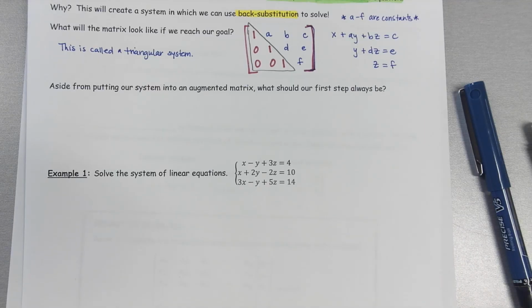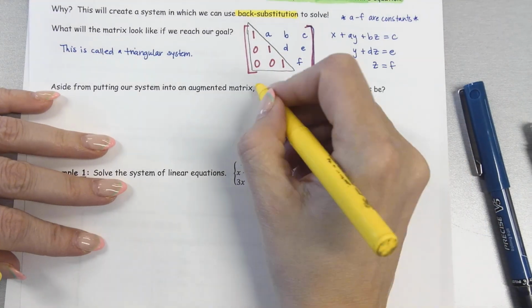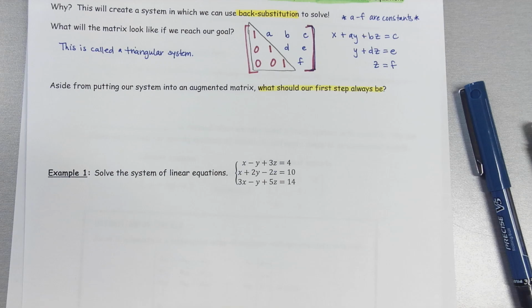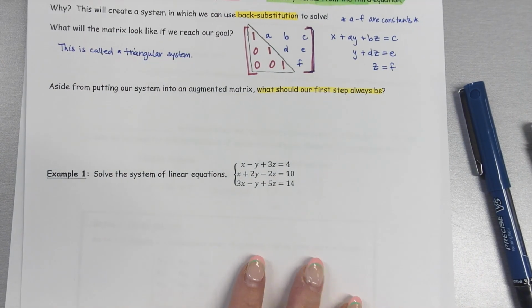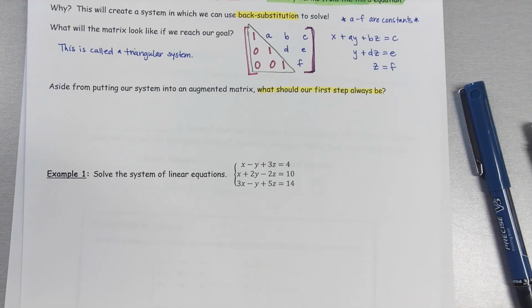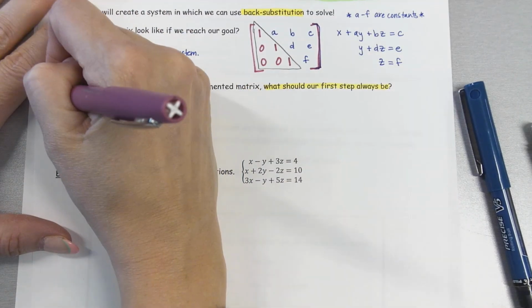Technically, your first step is always going to be to put the system in an augmented matrix. Aside from doing that, after it's in the matrix, what should our first step always be? It's always going to be to get this value of 1 in the upper left-hand corner.